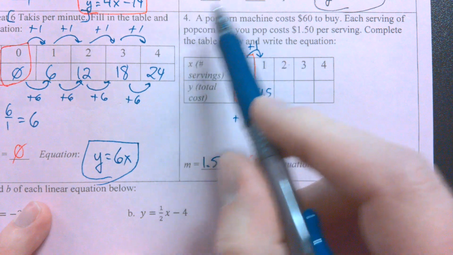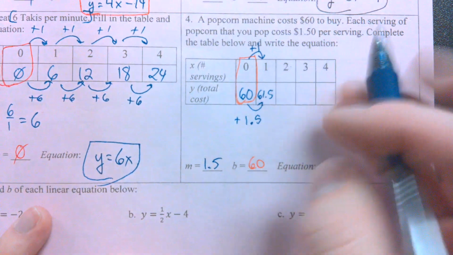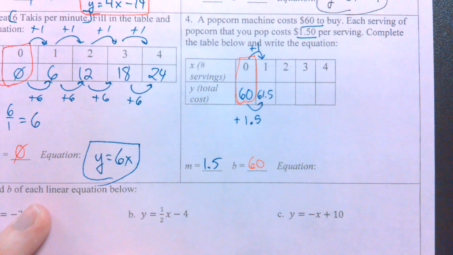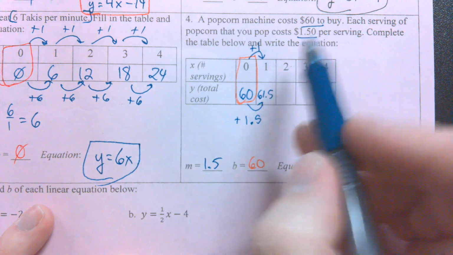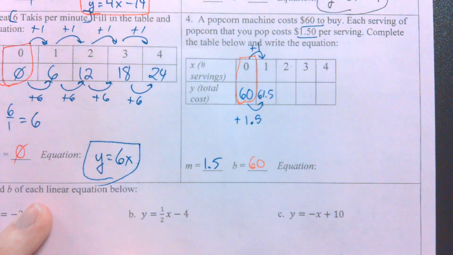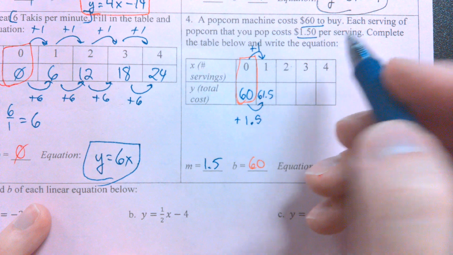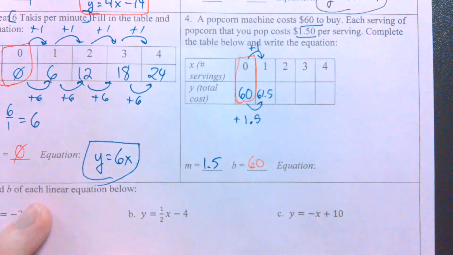Again, with a word problem like this, like we talked about on Monday, there's 2 numbers that they give you, 60 and 1.5. One of those numbers you only have to buy once, the machine. The other number you have to pay repeatedly over and over. Every time you pop a bag of popcorn, $1.50, $1.50, $1.50.